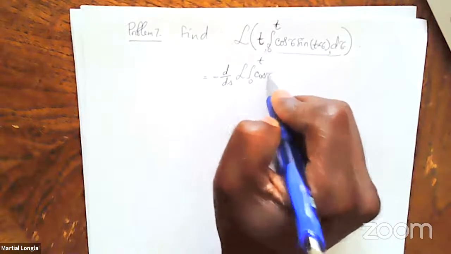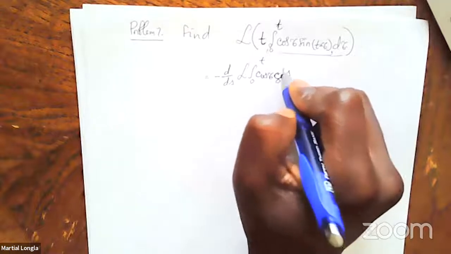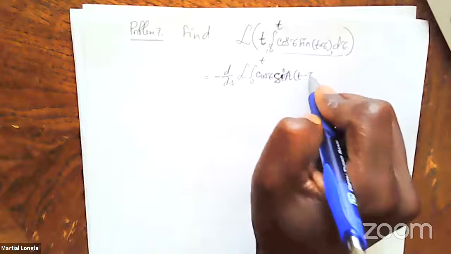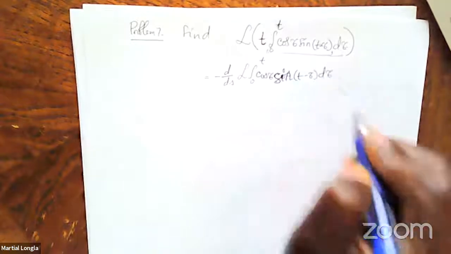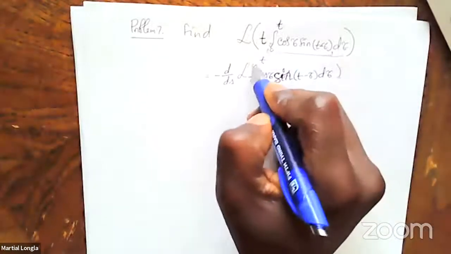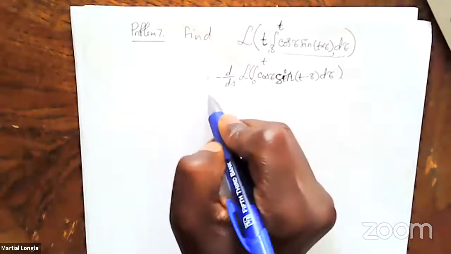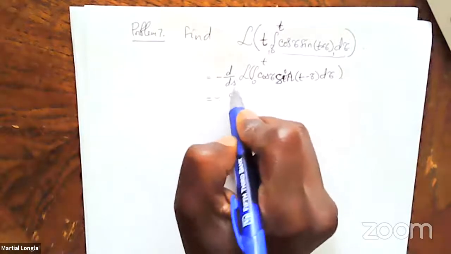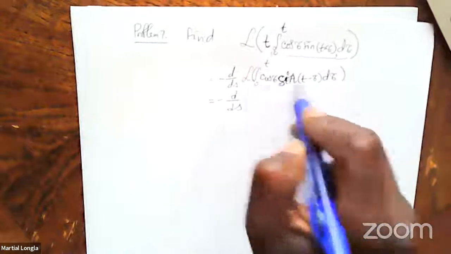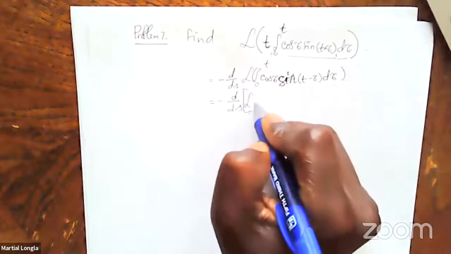Anytime you see t, that's how it's handled. When t times something, it's negative derivative of Laplace transform. And now, what Aaron was saying is the second step here. Now this here is a convolution. Laplace transform of a convolution is the product of Laplace transforms.